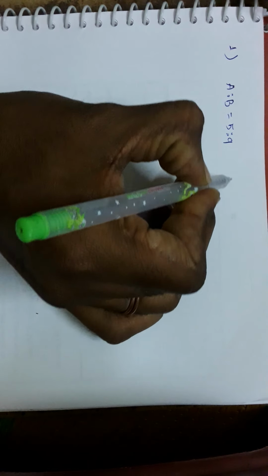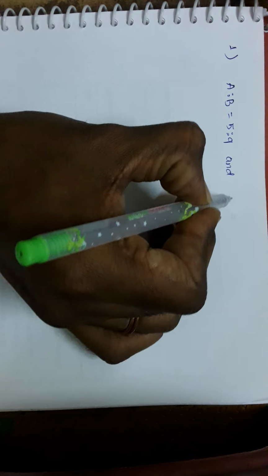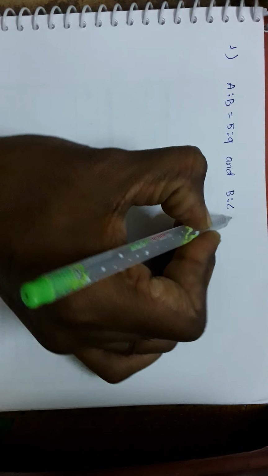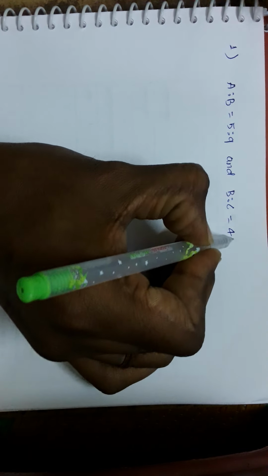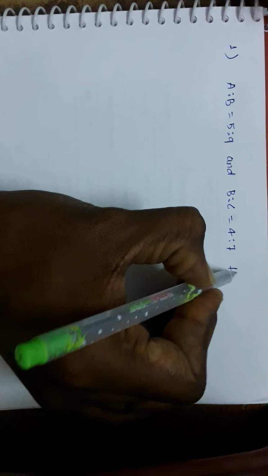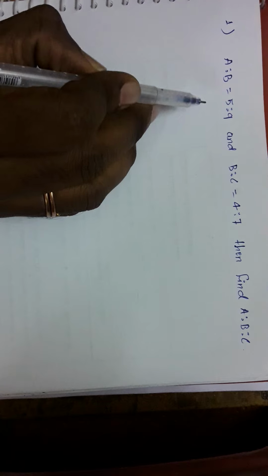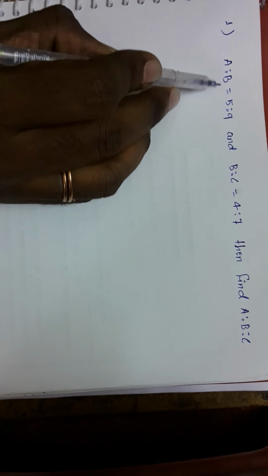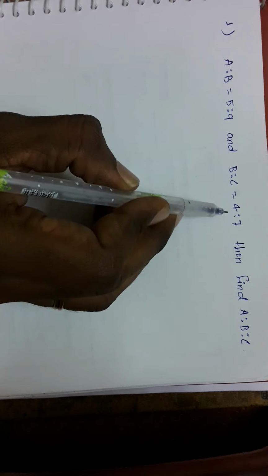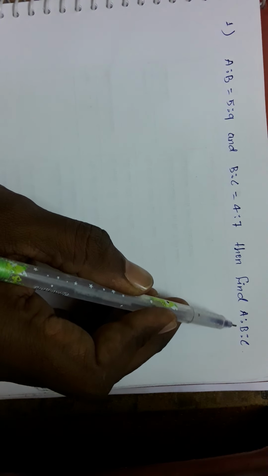Given the values A is to B is equal to 5 is to 9 and B is to C is equal to 4 is to 7, find A is to B is to C. This is the problem. Just understand?